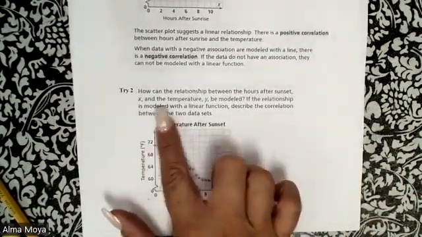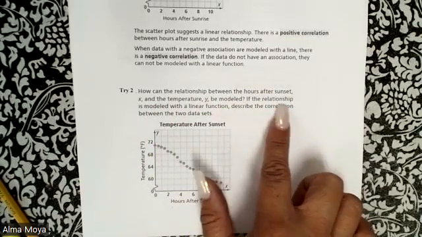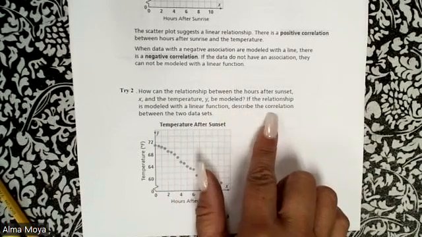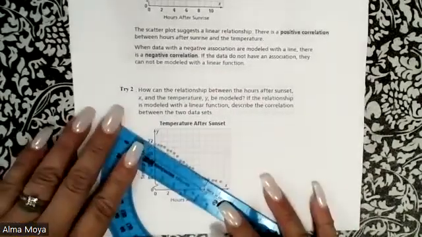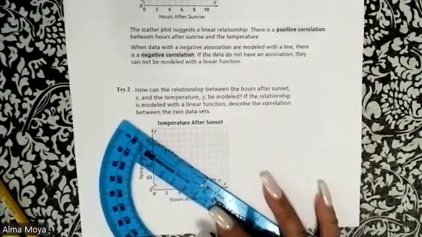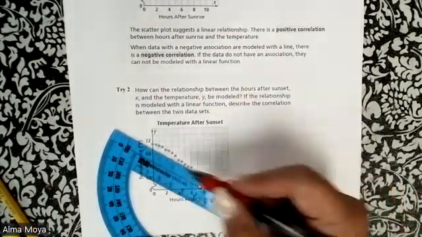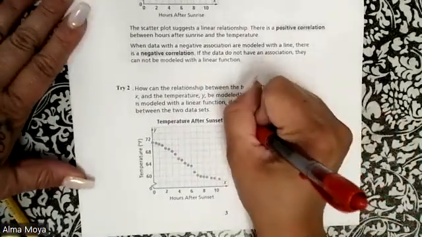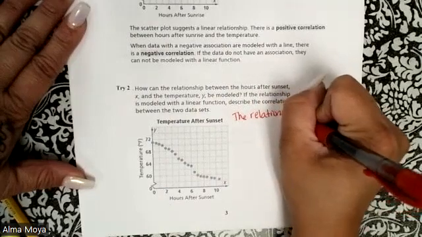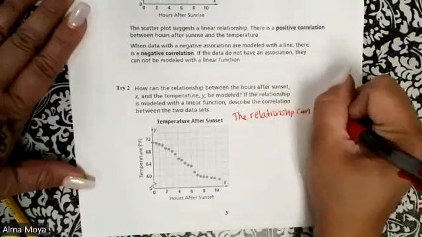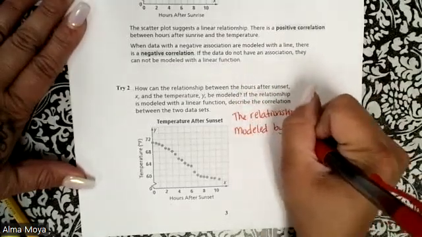Right here, it says, how can the relation between the hours after sunset, X, and the temperature, Y, be modeled? If the relation is modeled with a linear function, describe the correlation between the two data sets. So right here, I can draw a line down here. If you really wanted to, you can draw a relationship down here. This is going to be a negative correlation. The relationship can be modeled by a trend line.